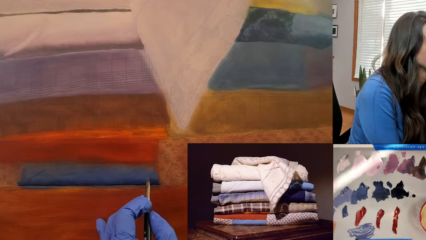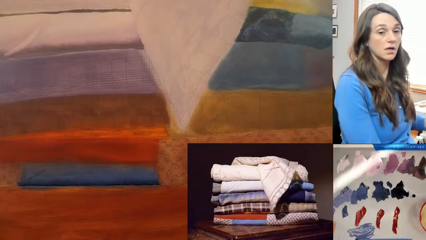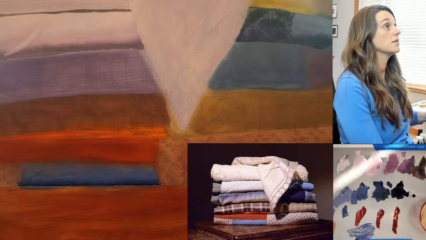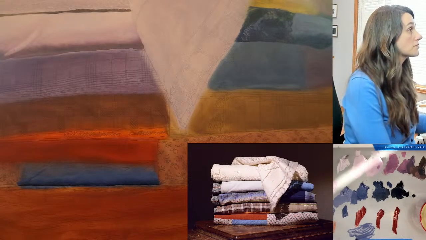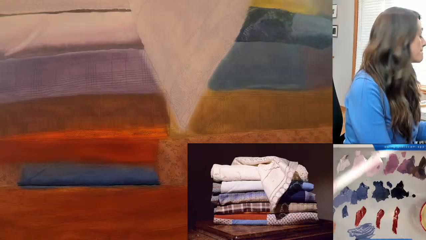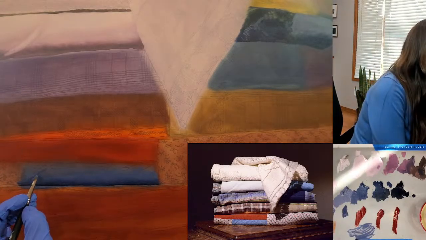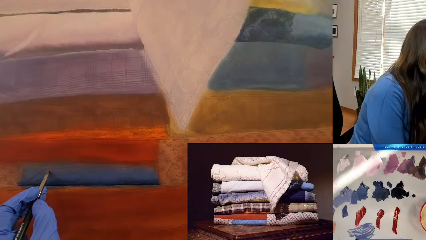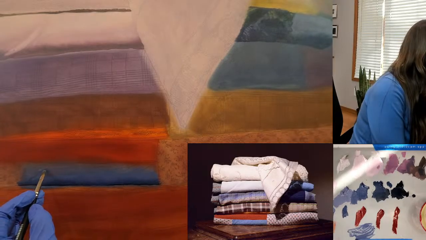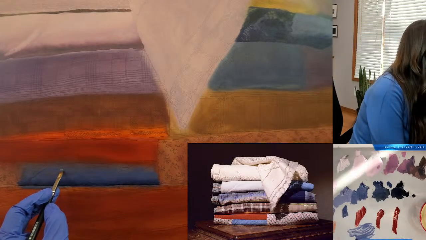All right, so just knocking that back a bit. That's looking good to me. This value, again, I want to bring it up over here, and it kind of comes across like this.